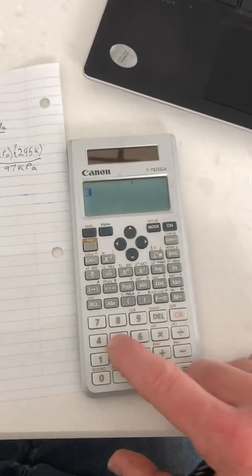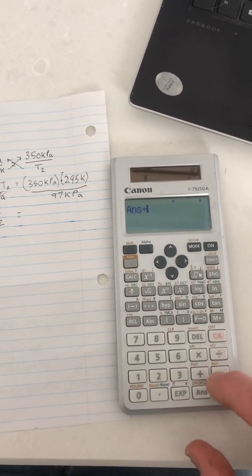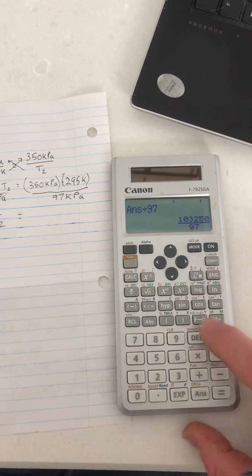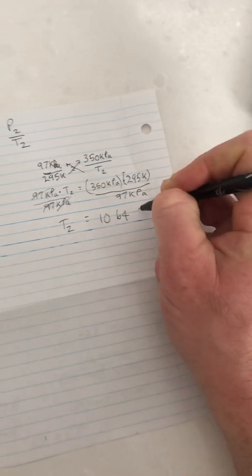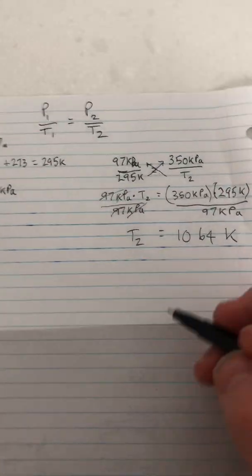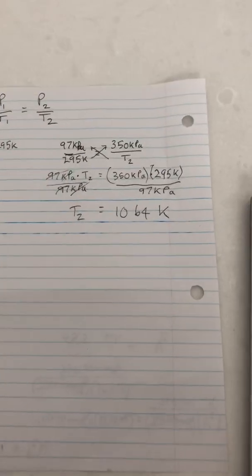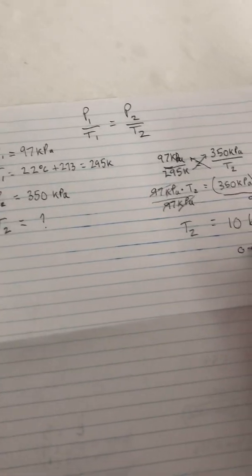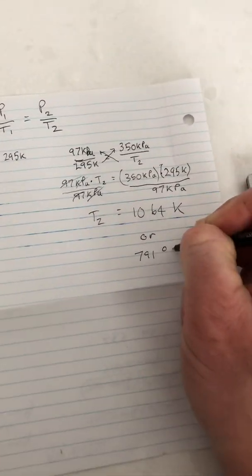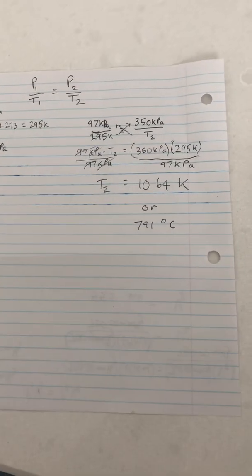If I grab my calculator and punch this all in, so 350 times 295 Kelvin, divide by 97 kPa, I end up with 1064 Kelvin. So that's the temperature in Kelvin. If you wanted that in degrees Celsius, remember you would just take away the 273, so minus 273, that would be 791 degrees Celsius.